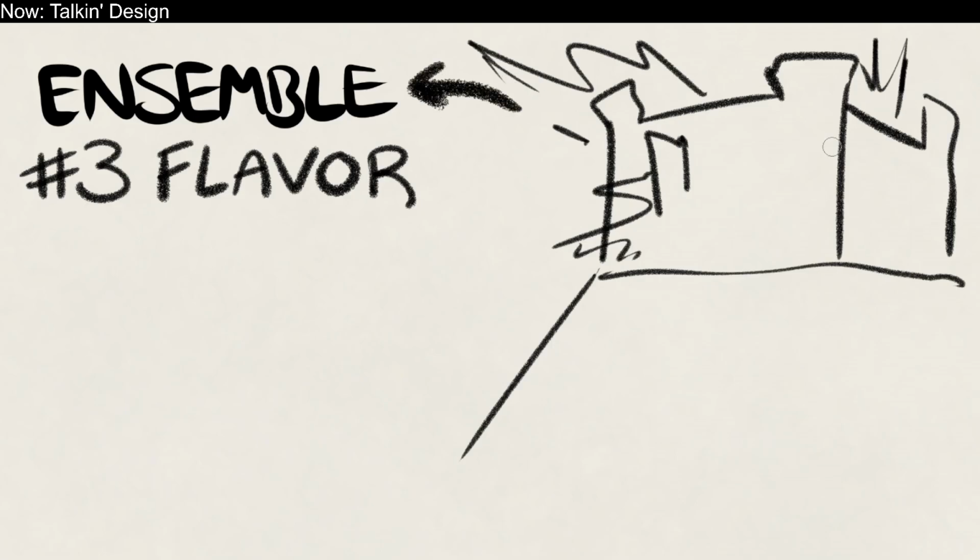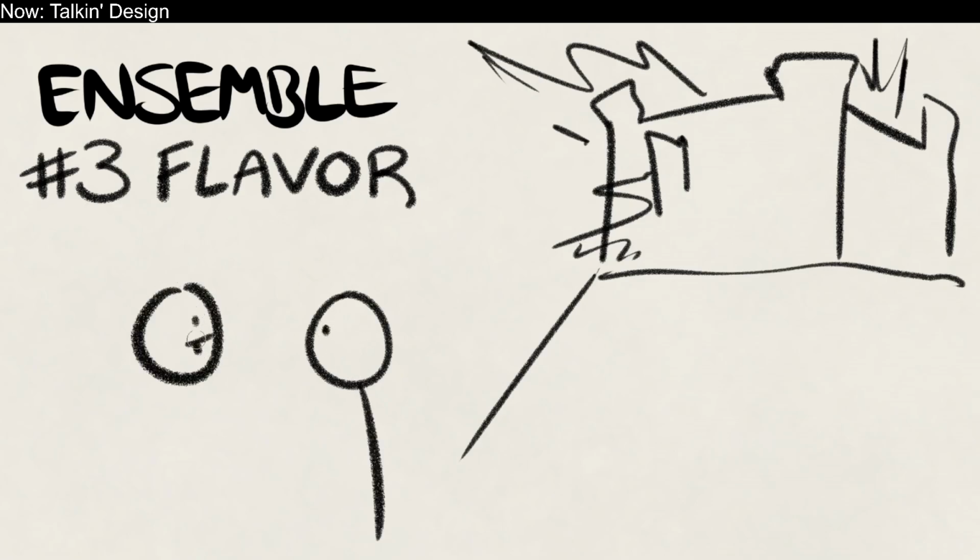We use our ensemble, that's why it's there. If the player watches this castle explode and then turns to their left and sees their friend from the beginning of the game, the mullet vampire, the mullet vampire will be like, oh no, this is extremely bad. The vampires are done, man. There's no more vampire castle. We're screwed. We are done.